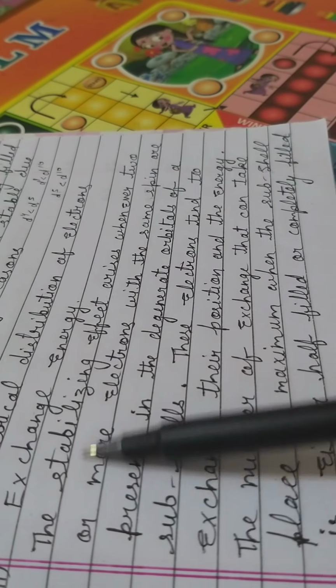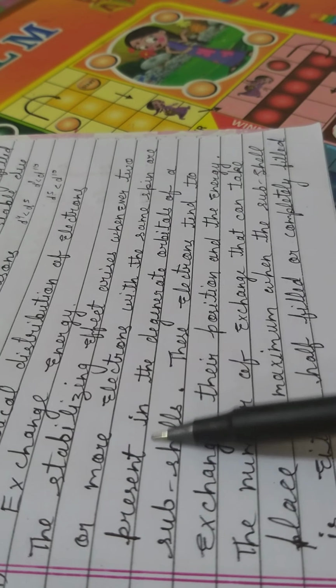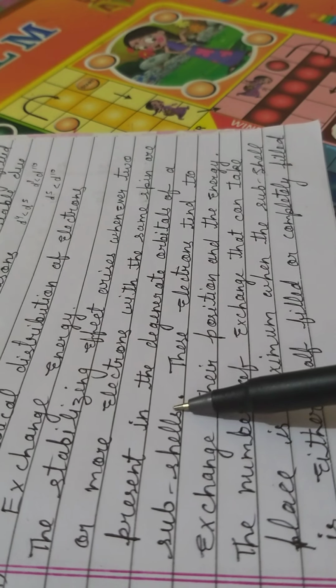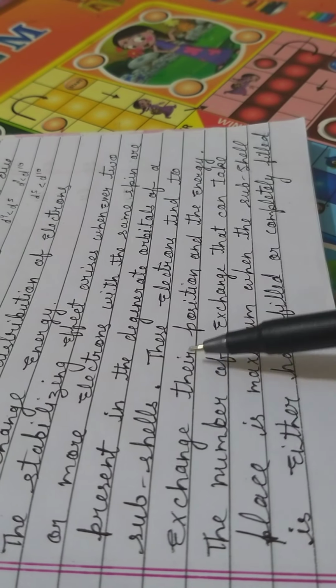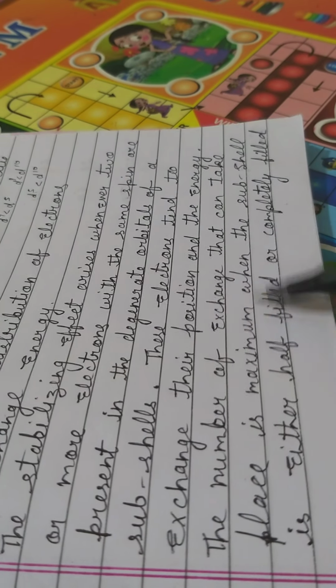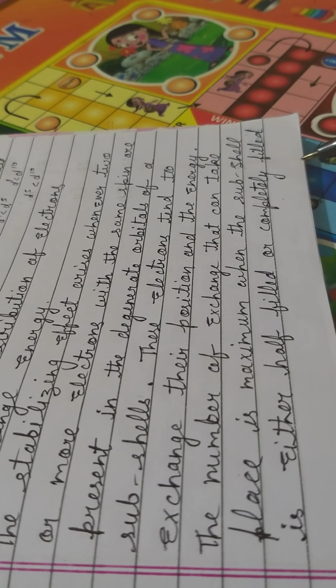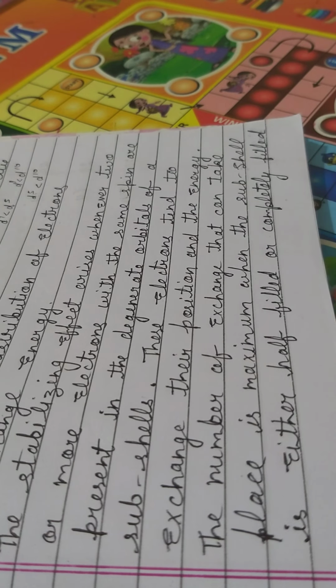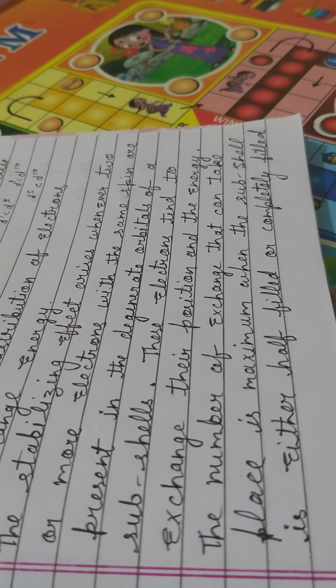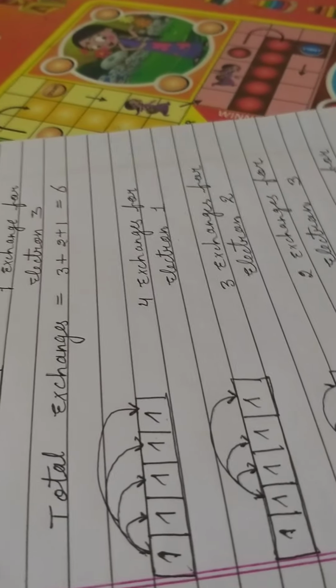The stabilizing effect arises whenever two or more electrons with the same spin are present in the degenerate orbitals of a subshell. These electrons tend to exchange their position and energy. The number of exchanges that can take place is maximum when the subshell is either half filled or completely filled. So the overall concept explains that whenever the subshell is completely or half filled, the chances of the electrons exchanging position and energy will be maximum. Here I have made some figures that will help you understand the concept.